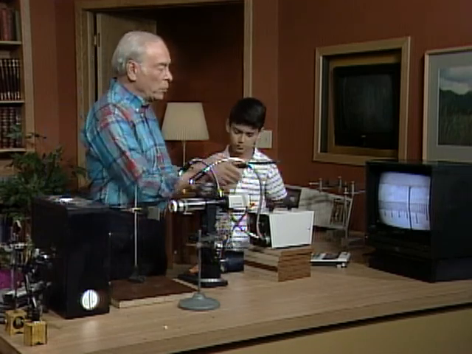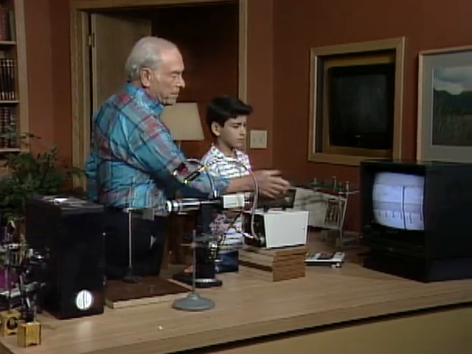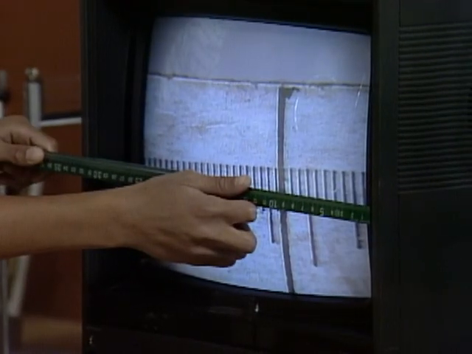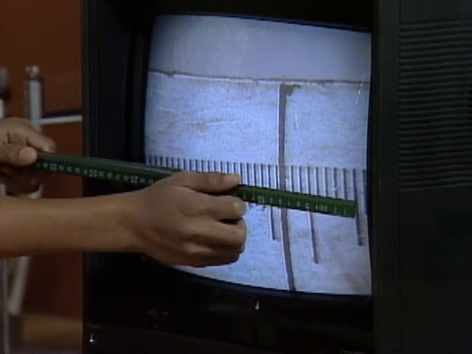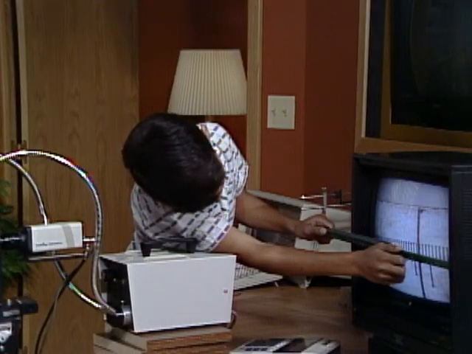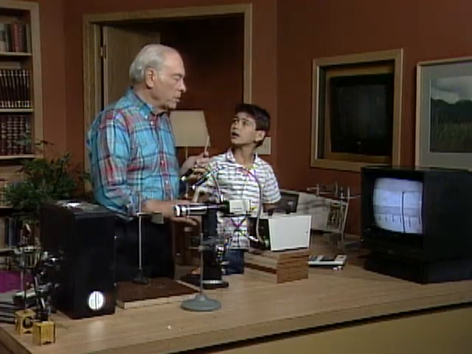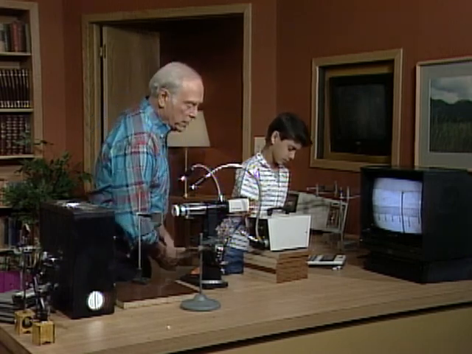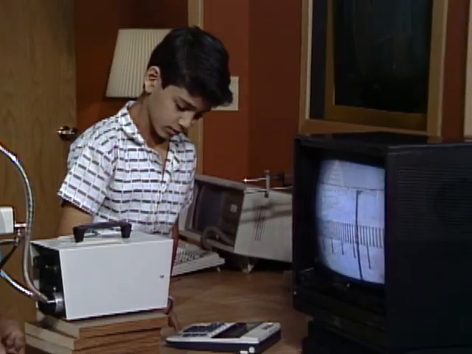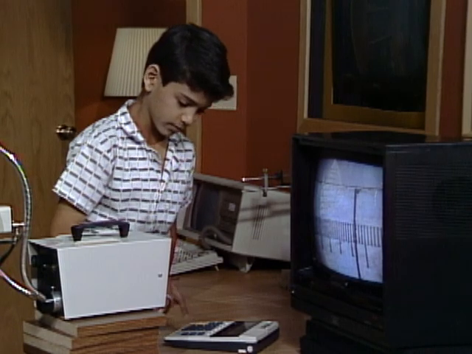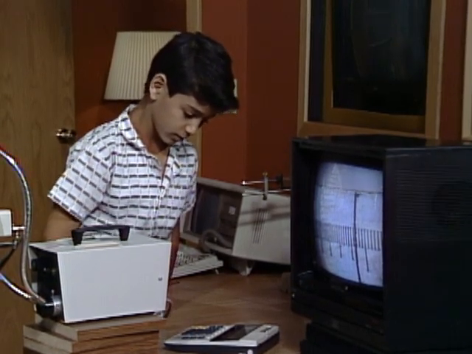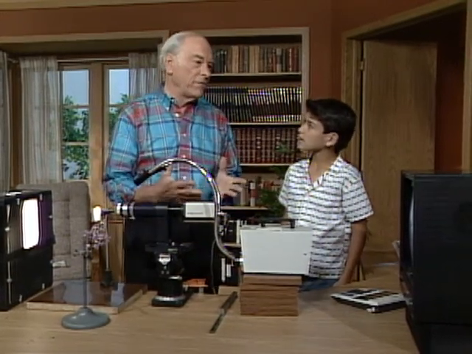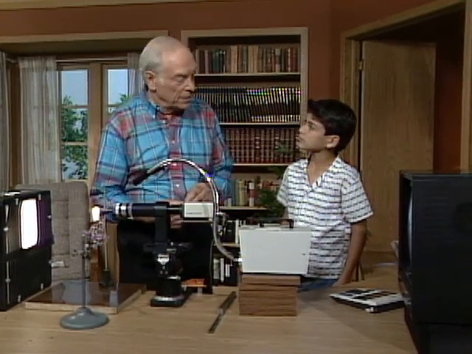Now, here's a ruler. Would you measure the width of the total television screen? It's about 28. 28? Yeah. 280 millimeters. There's a calculator. Divide 280 by 32, did you find? What do you got? 8.75. That means we're magnifying it 8, almost 9 times, right?